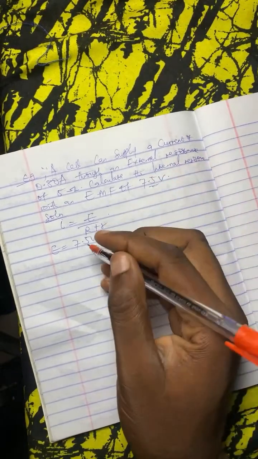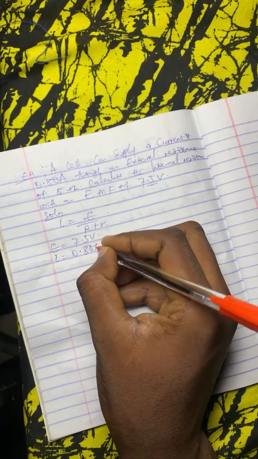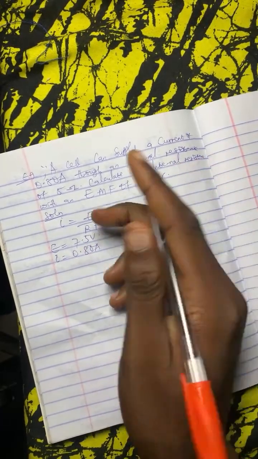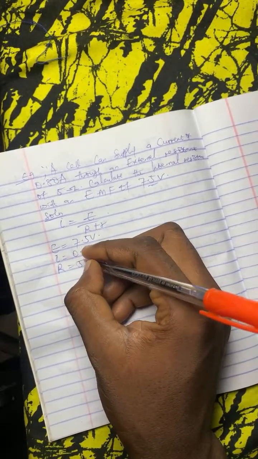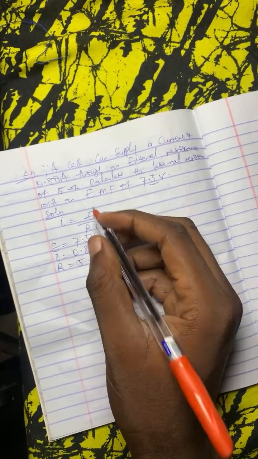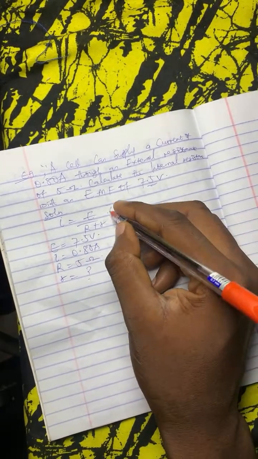Then you look at current. What is our I? I is 0.80 ampere. What else did they give us there? They gave us external resistance, capital letter R, as what? 5 ohms. And they're asking me to solve for my what? Small letter r, which is what? Unknown.